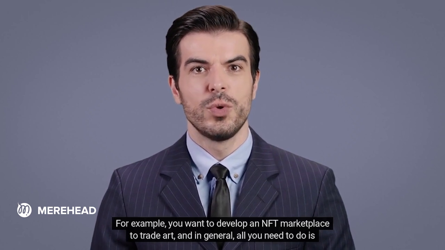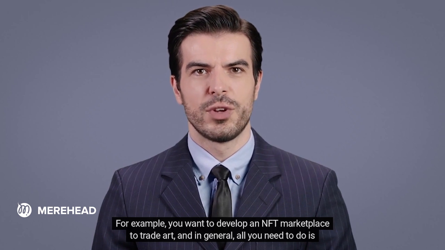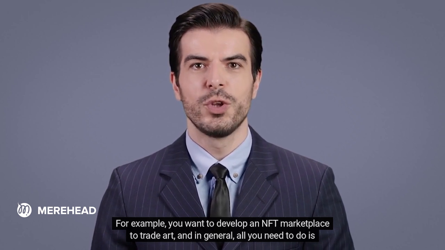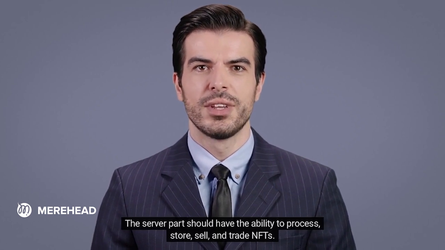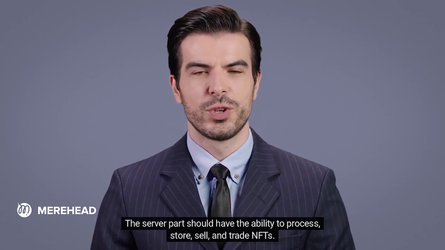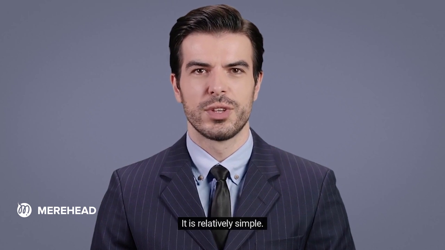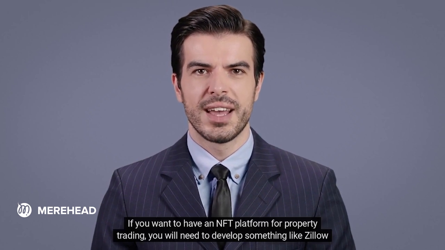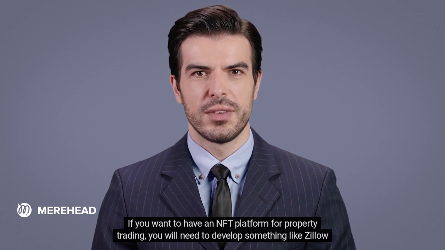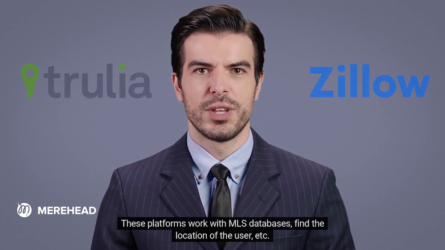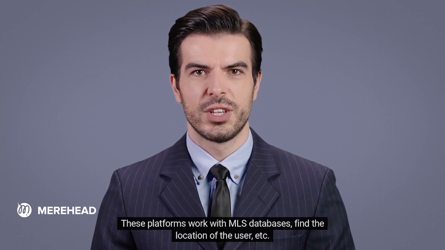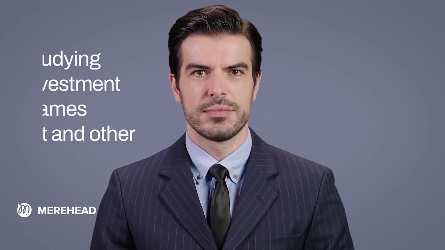For example, you want to develop an NFT marketplace to trade art, and in general, all you need to do is to develop an online shop. The server part should have the ability to process, store, sell, and trade NFTs. It is relatively simple. If you want to have an NFT platform for property trading, you will need to develop something like Zillow or Trulia. These platforms work with MLS databases, find the location of the user, etc. And this works with other niches too. Here are some other examples.